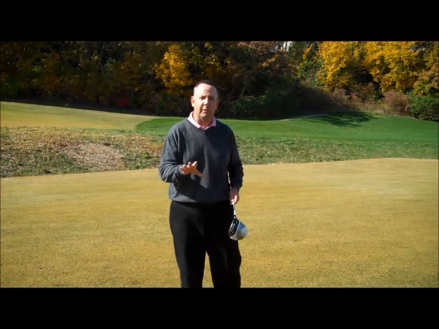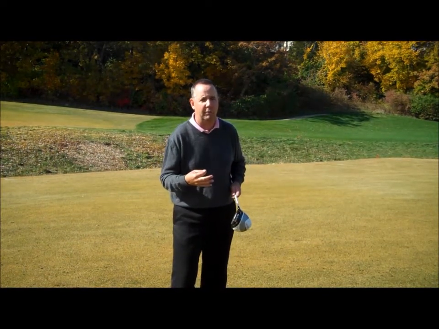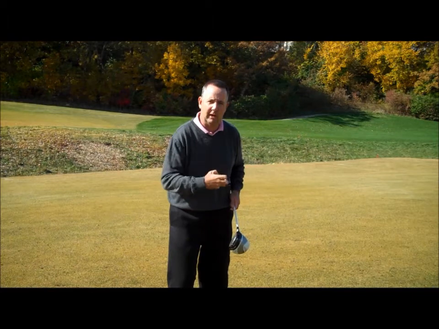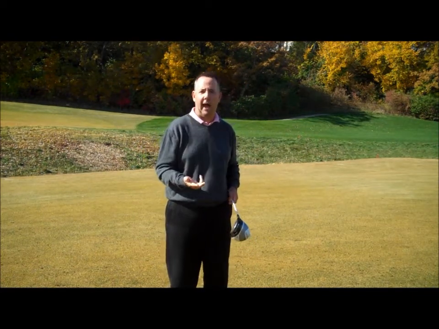First of all, real simple ball flight laws. There are two things that determine where the ball goes directionally when we hit a golf ball. They are the path of the club the moment we hit it, what direction is the club swinging the moment we hit it, and the orientation of the face to that path.